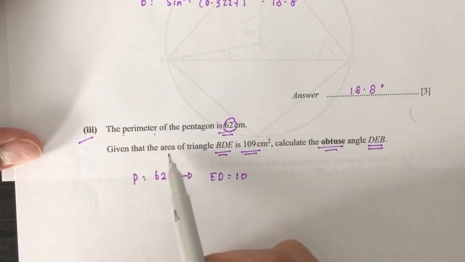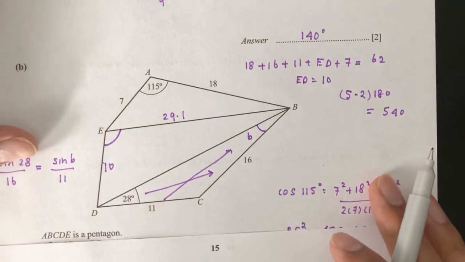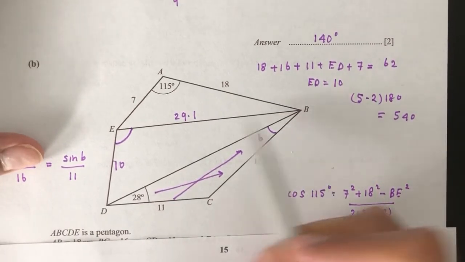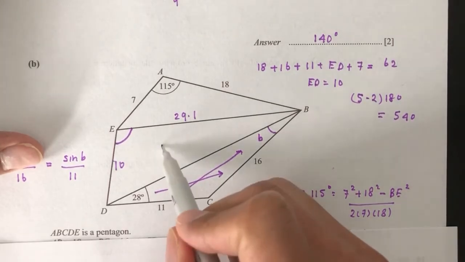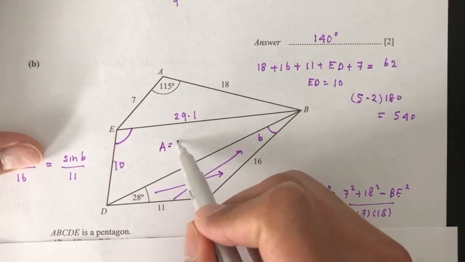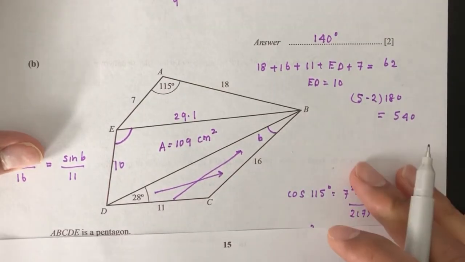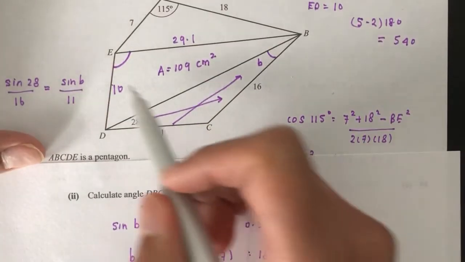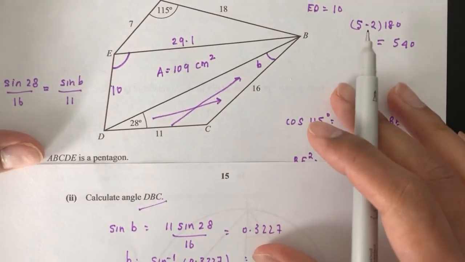Now, given the area of triangle BDE, so where's BDE? This triangle here, the area is equal to 102 centimeter square. And the question is to find this angle. So we have to use the formula for area.